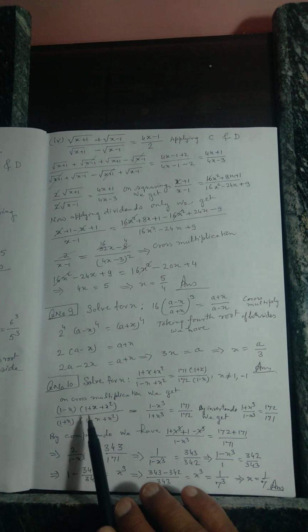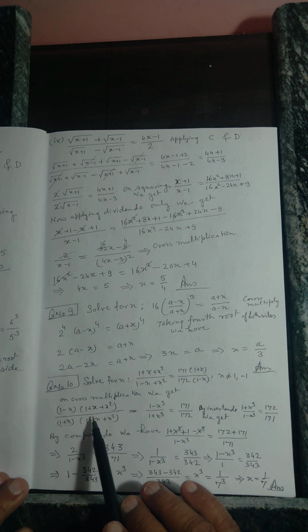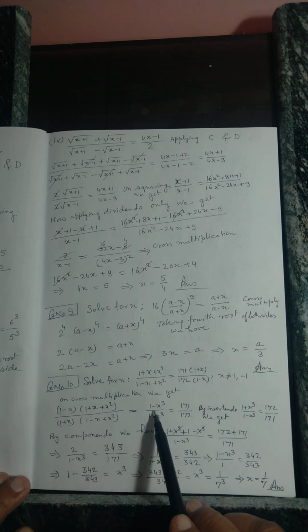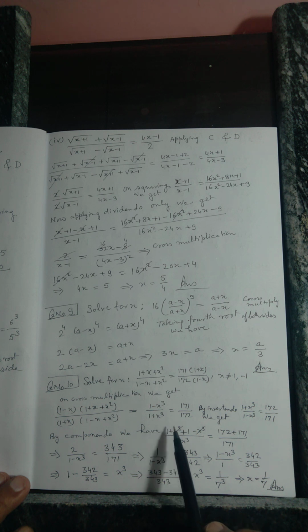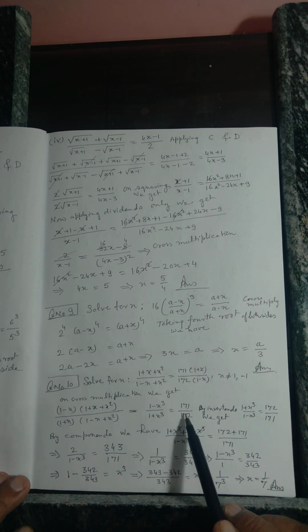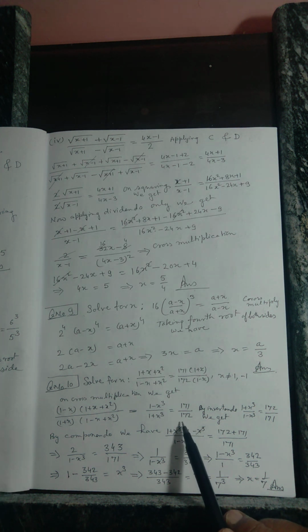So if you have remembered the algebraic formula, you can straightaway write down (1 minus x) whole cube upon 1 plus x cube. So it will be equal to 171 upon 172.